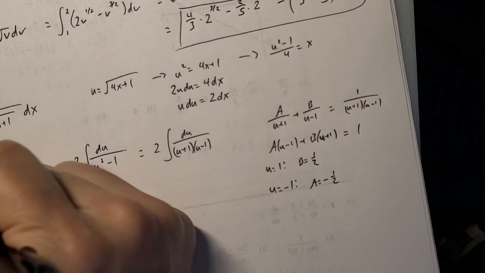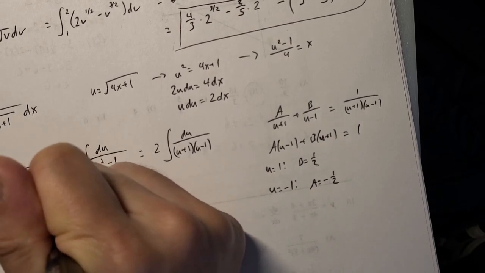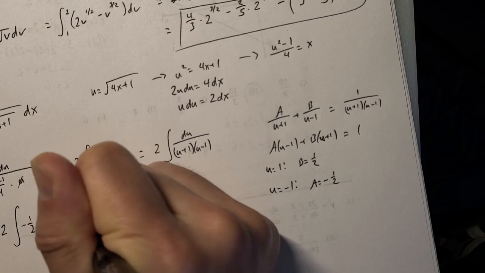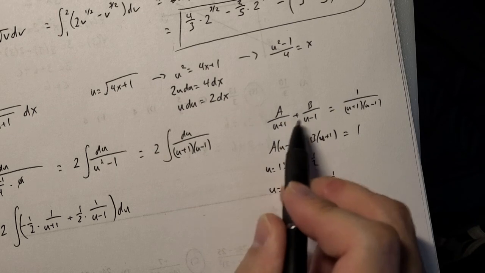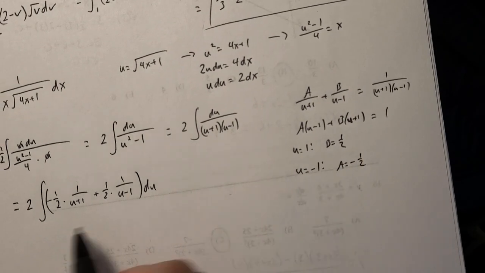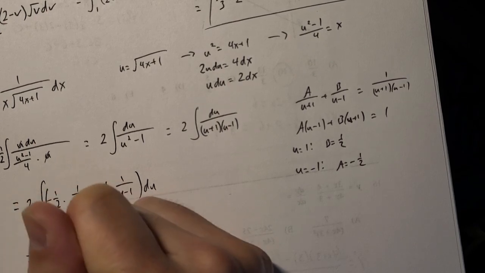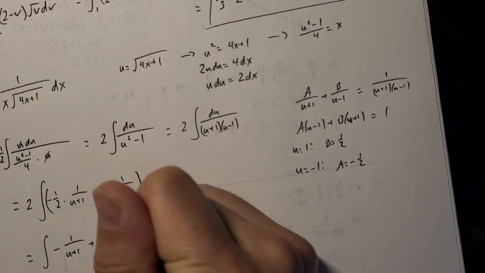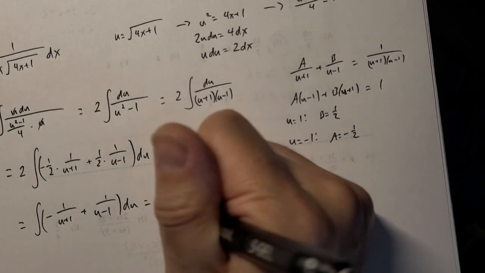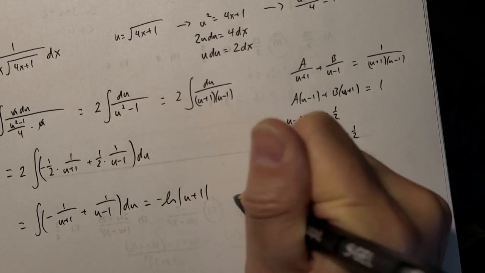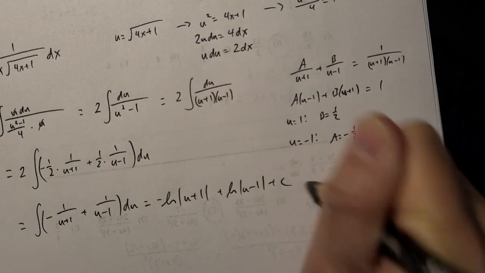Okay, so we get 2 integral of a is minus half times 1 over u plus 1 plus half times 1 over u minus 1 du. I just plug it into our partial fraction decomposition with our a and b that we found. Let's distribute the 2 to both terms to make things nicer. We get minus 1 over u plus 1 plus 1 over u minus 1 du. This is just minus log of absolute value of u plus 1 plus log of absolute value of u minus 1 plus c.